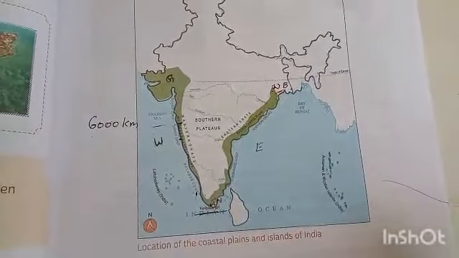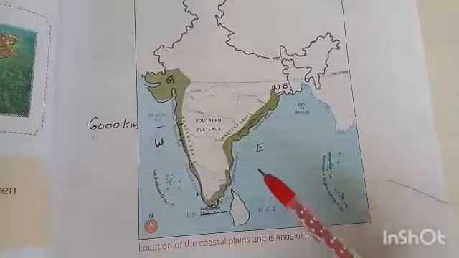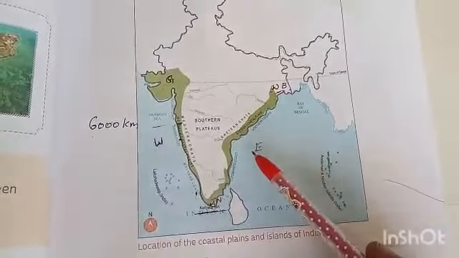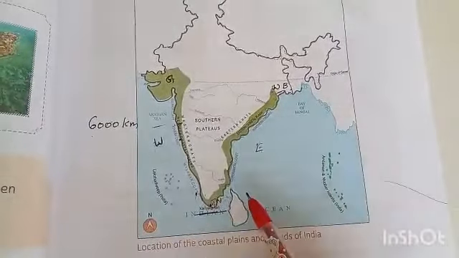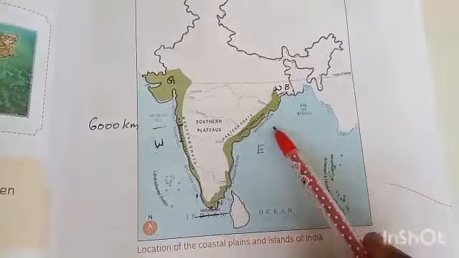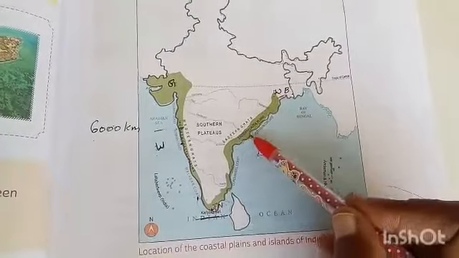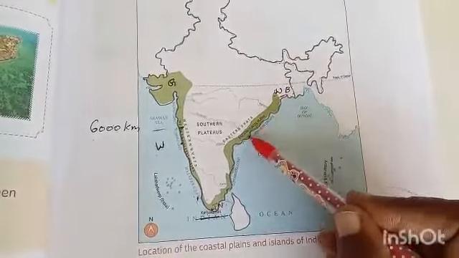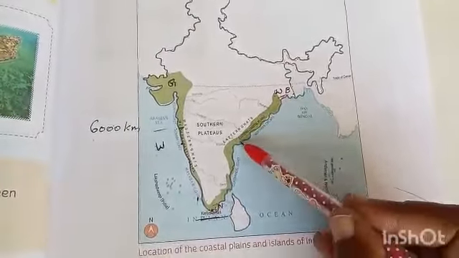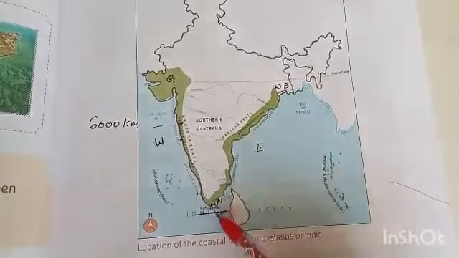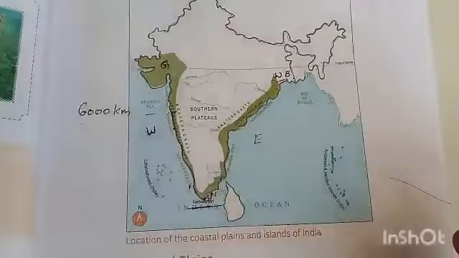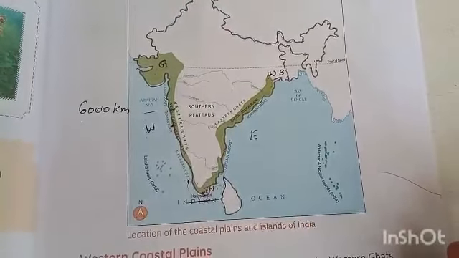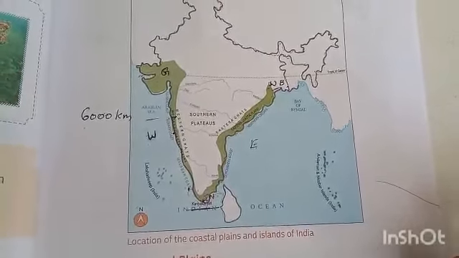Understood? And one more important point, these eastern coastal plains are divided into two types. First one is the Northern Circars. See here, this is the Northern Circars, and this part is the Coromandel Coast.